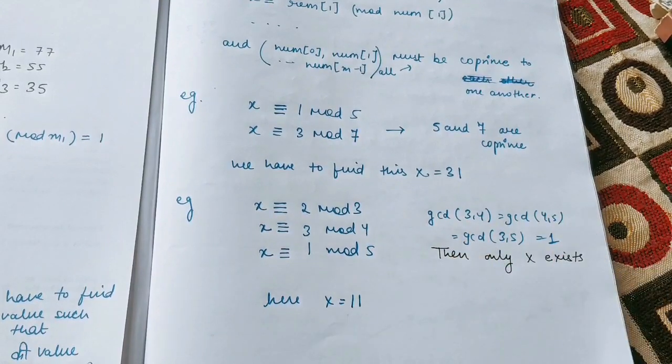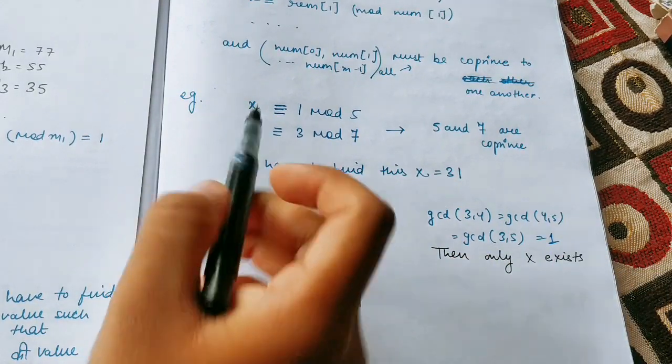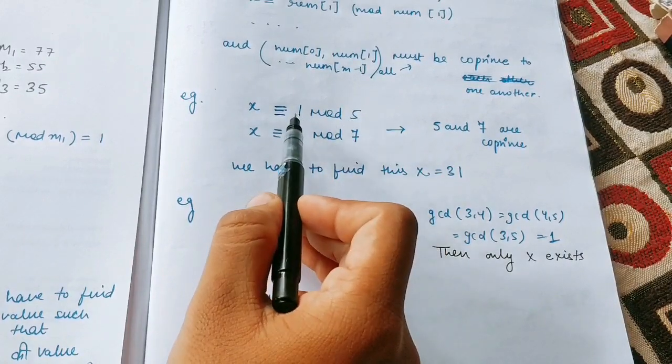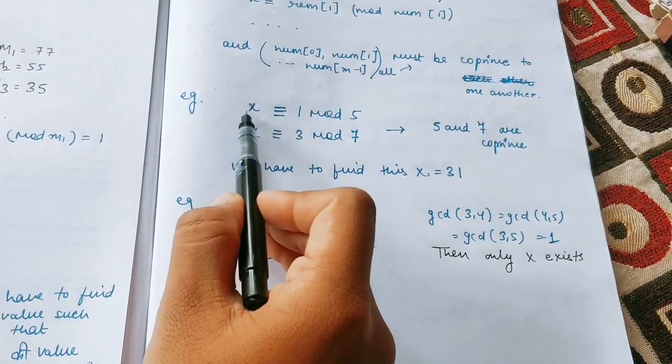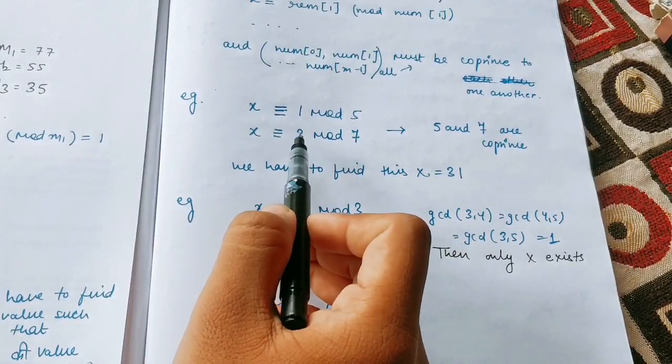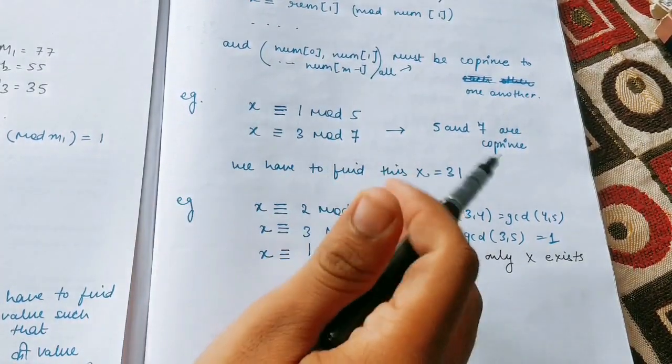So basically Chinese remainder theorem is used to find the value of x. When we divide a number by some particular number, we get some remainder, right? If we divide that same number by some other value, then we'll get some other remainder. So in these cases we use this Chinese remainder theorem.